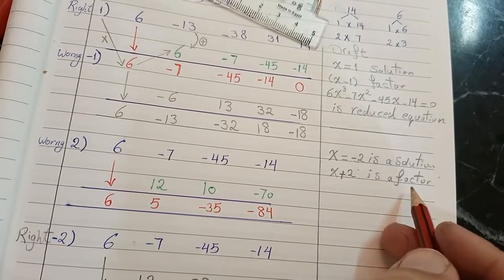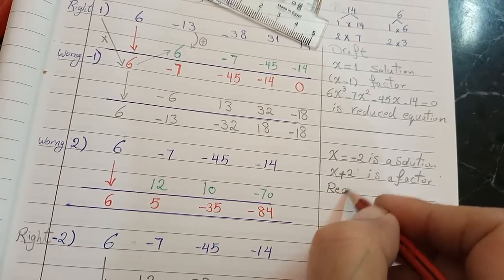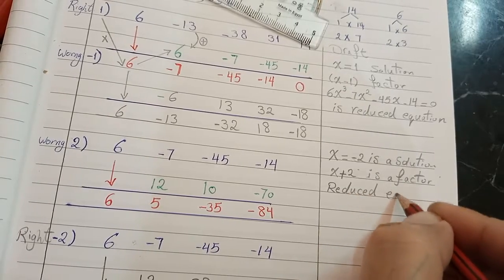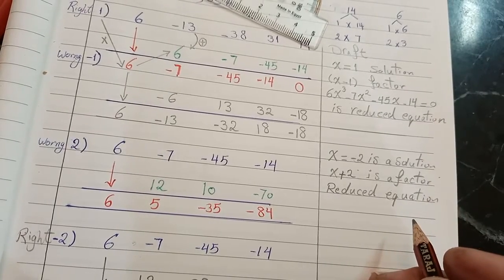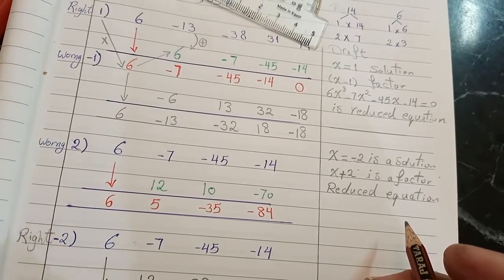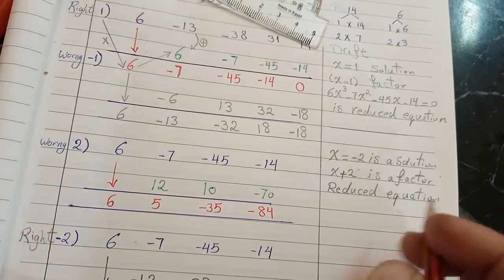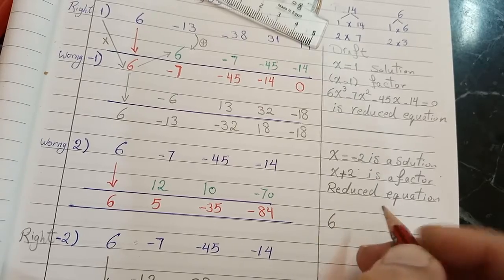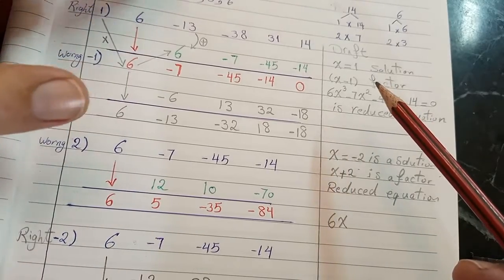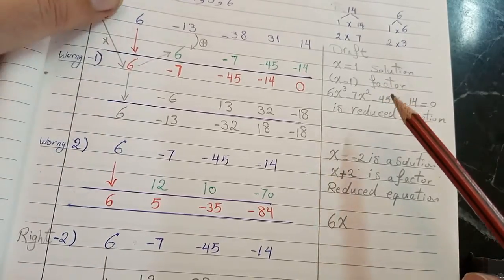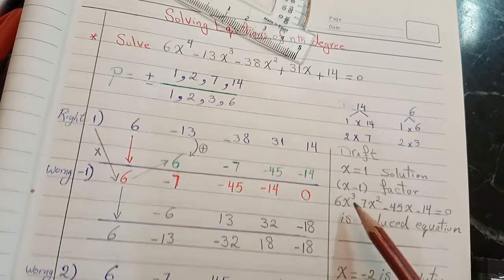So x plus 2 is a factor, and the reduced equation, we will use these numbers. Now we are allowed to use them as new coefficients. So this 6 will go for x power what? In the beginning we had x power 4, then the other reduced equation is x power 3.